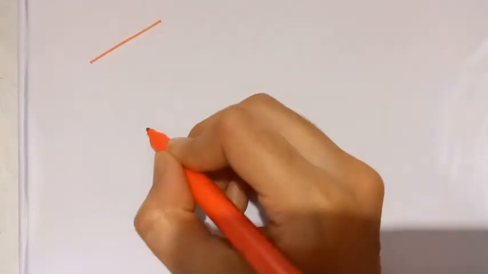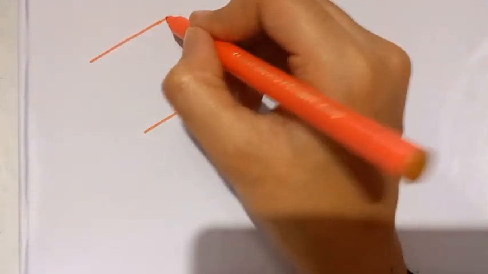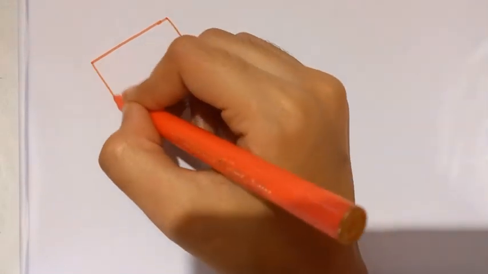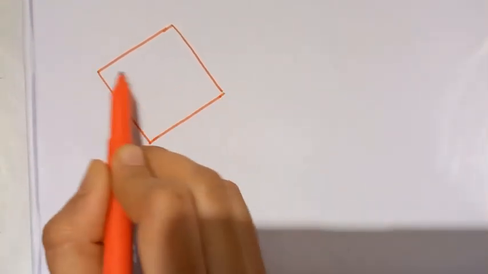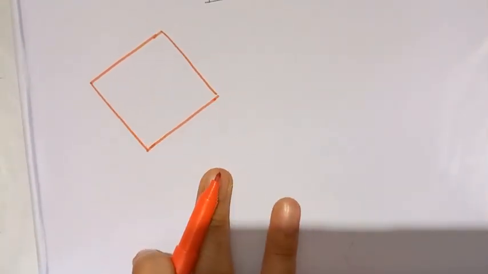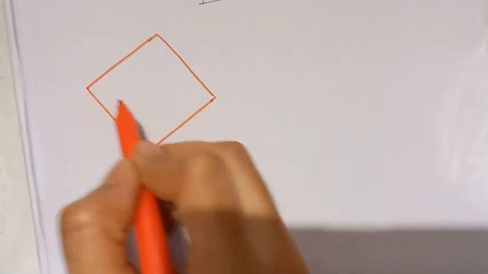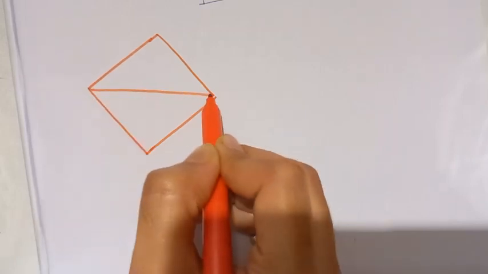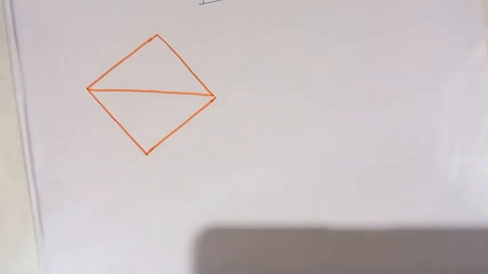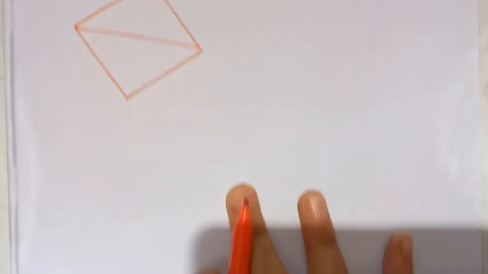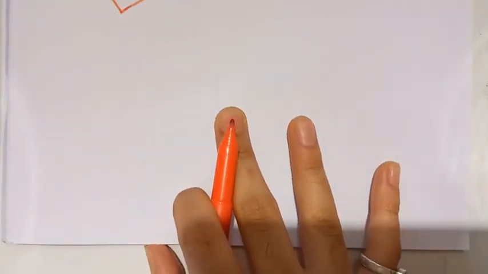Okay, third one. See what I did. Let's redraw.